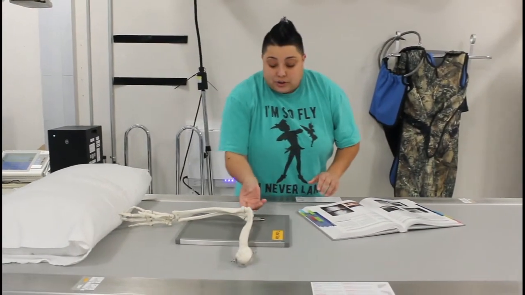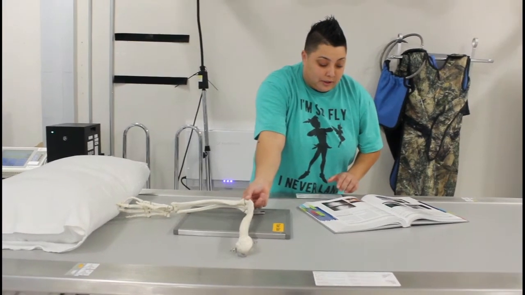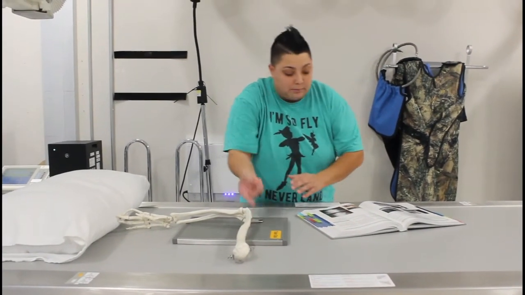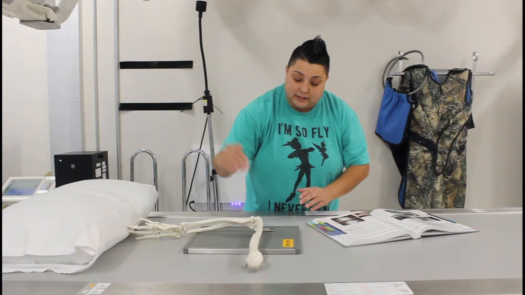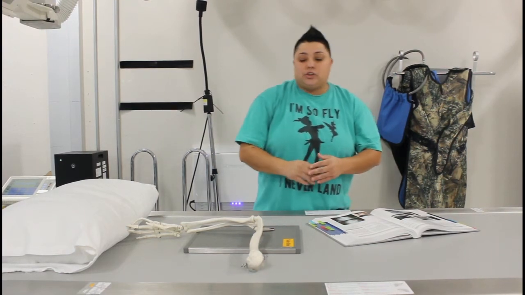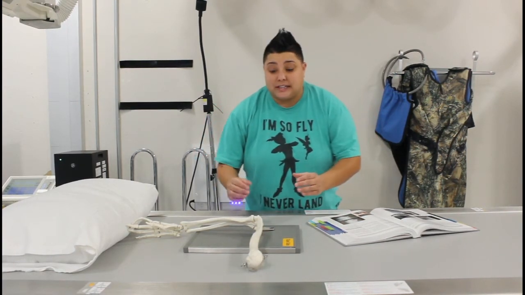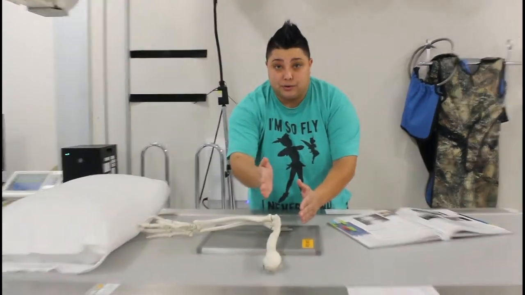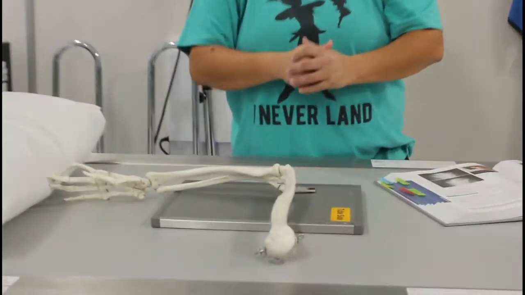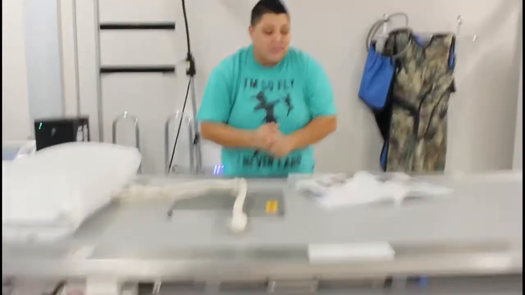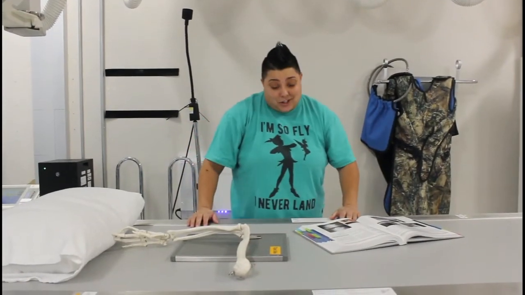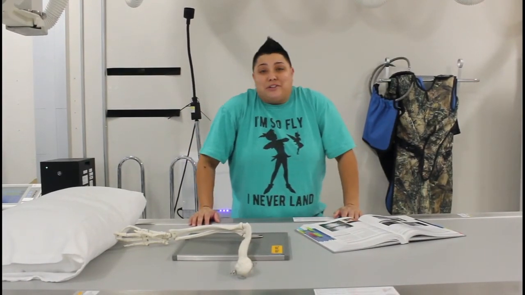You also want to make sure that you see the humeral epicondyles. They're going to be a little distorted because of the CR angulation. You also want to ensure that the elbow is flexed at a 90-degree angle. And the final thing you want to be sure of is that you have that bony trabecular detail and surrounding soft tissue.